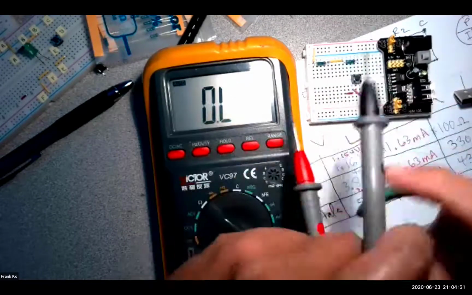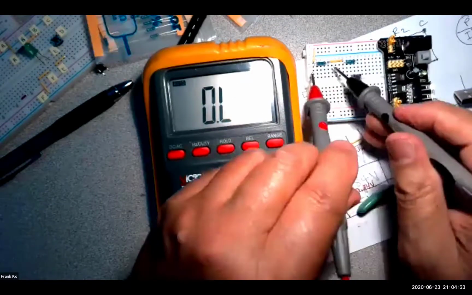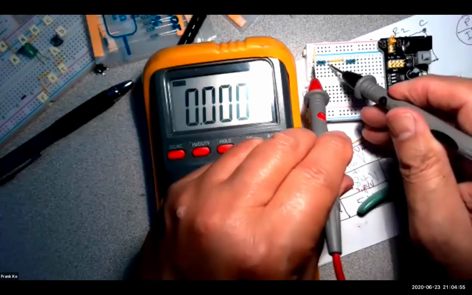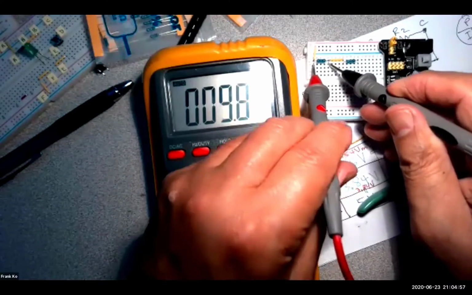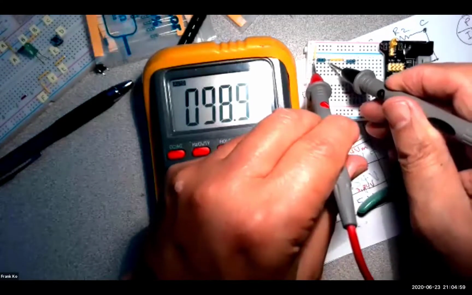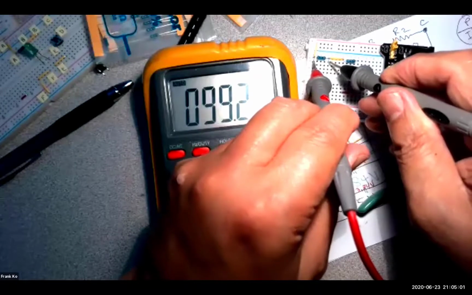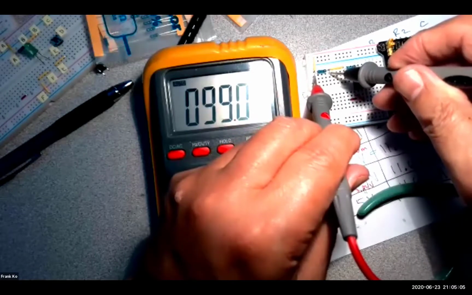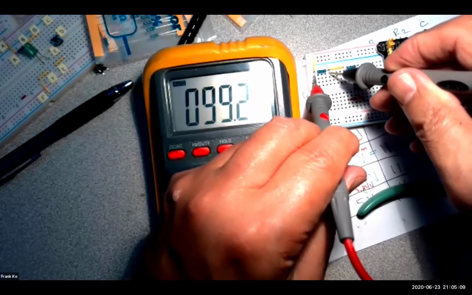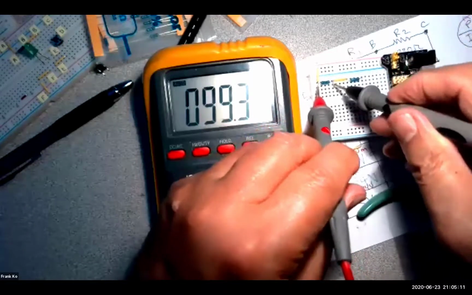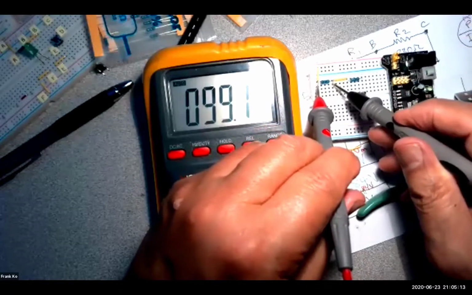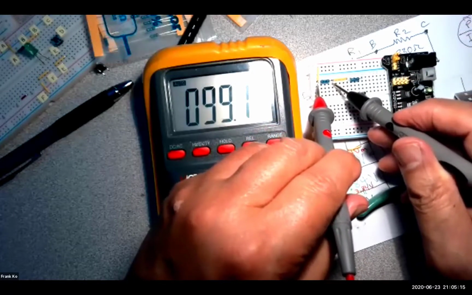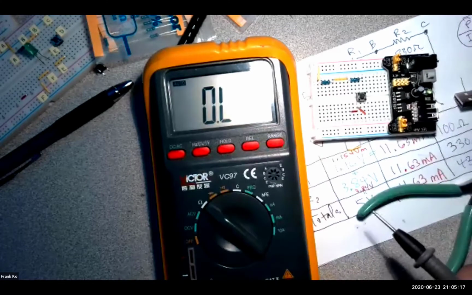Suppose I flip the leads around, change the polarity, and measure. 99.1. Notice there's no positive or negative when you're measuring resistance. There is no polarity when you're measuring resistance. It's solely a magnitude, okay?